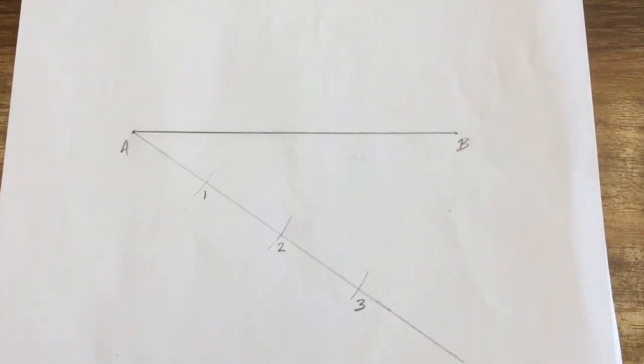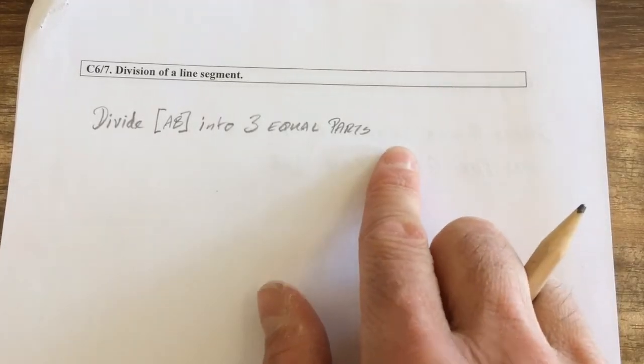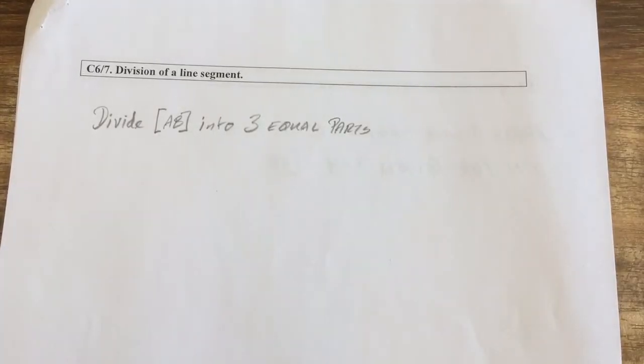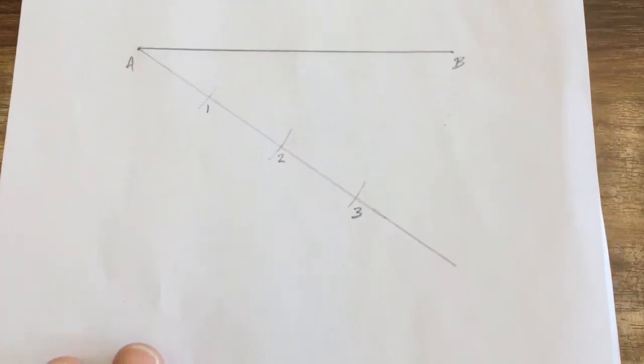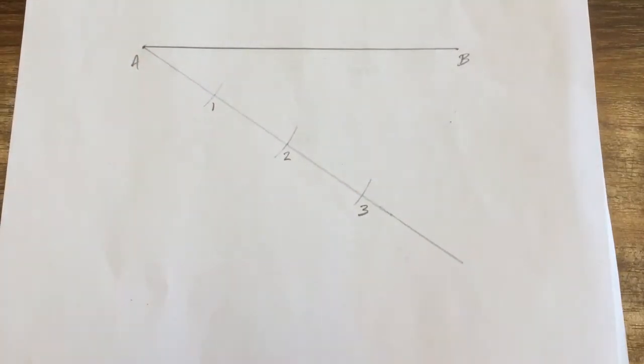And the reason I chose 3 was because we were asked to divide the line into 3 equal parts. If we had been asked to divide the line into 4 equal parts or 5 equal parts, we would go 1, 2, 3, 4 or 1, 2, 3, 4, 5.